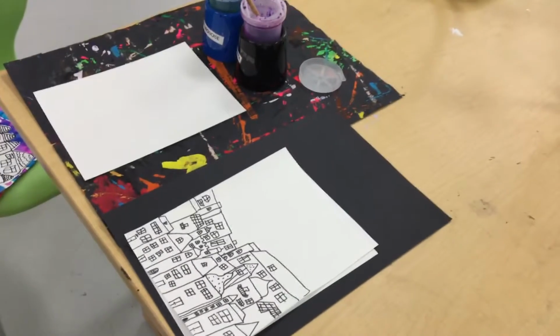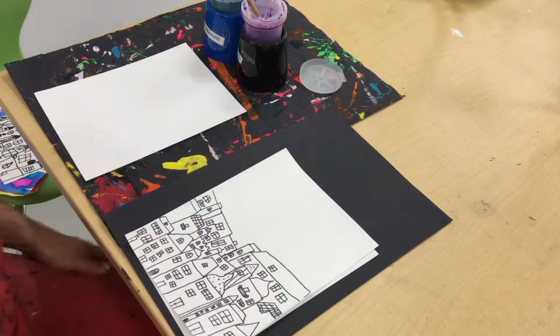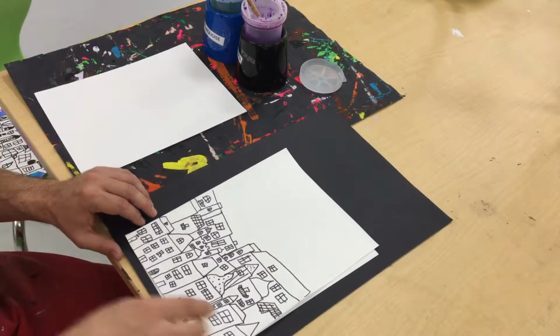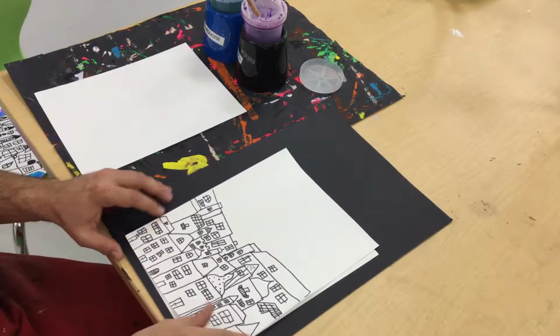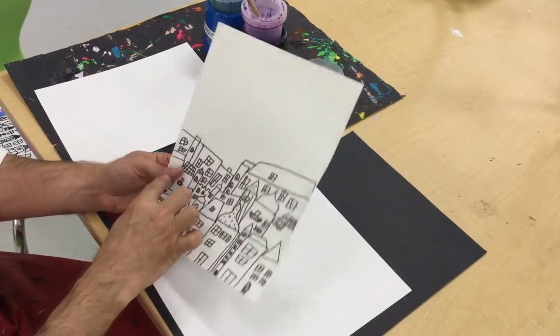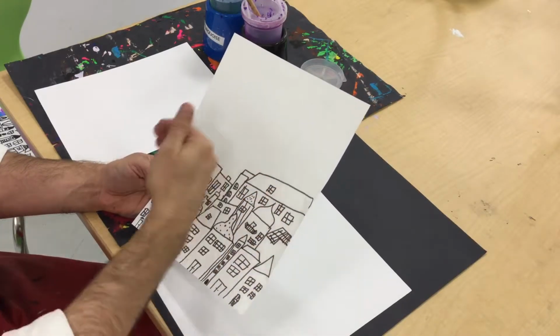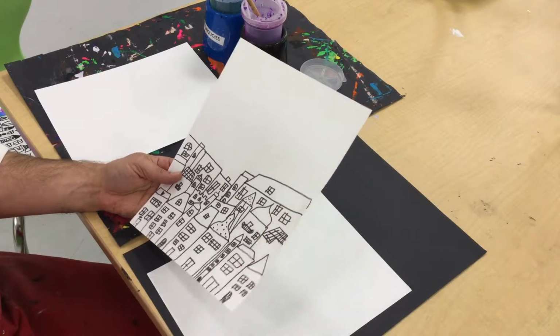Today I'm going to be showing you how to do a cityscape. Part of our picture is going to be a drawing and part of our picture is going to be a painting. The bottom part is going to be the buildings. When you start your buildings, you want to do the first row and then do the other rows behind that row. And our goal is to get up to the middle.